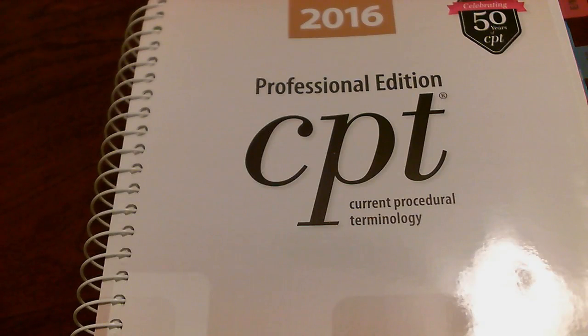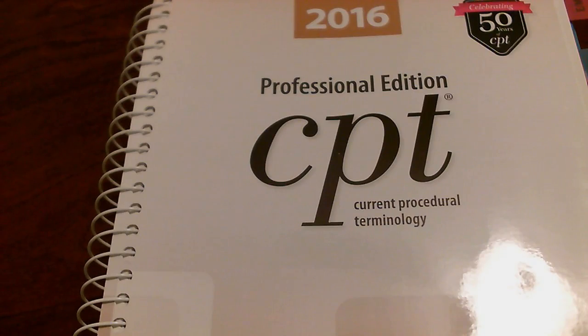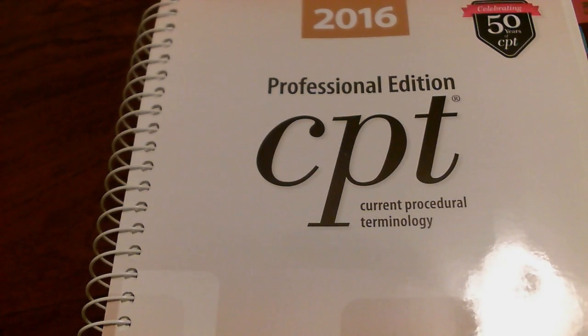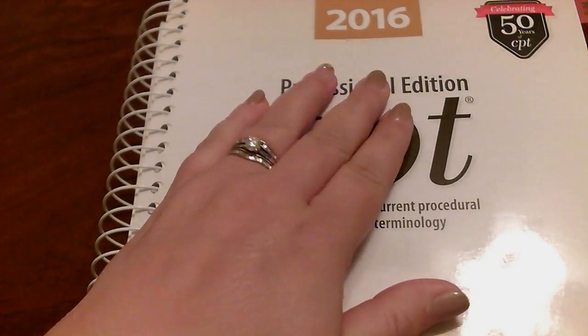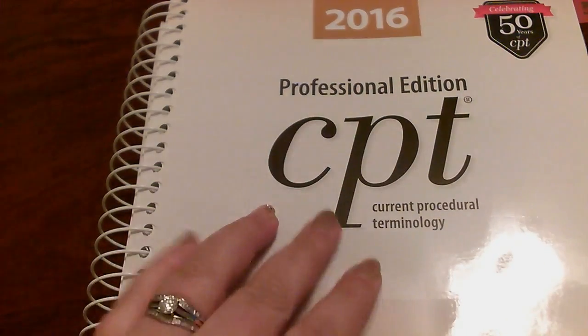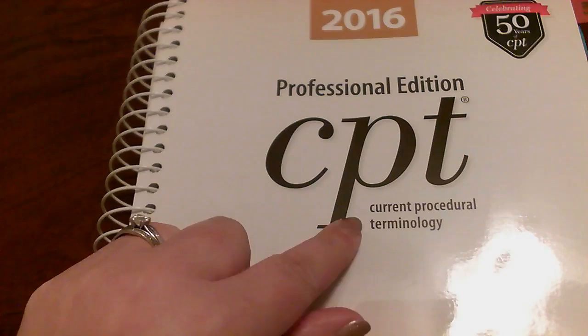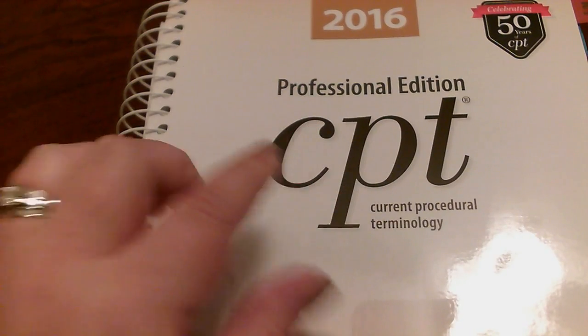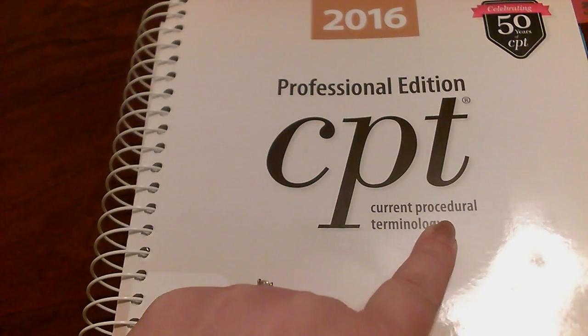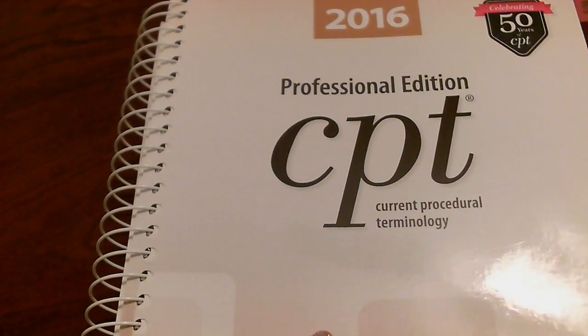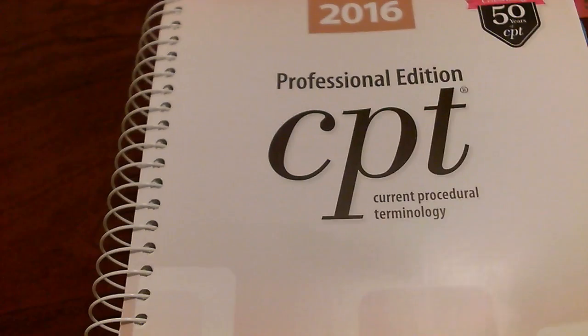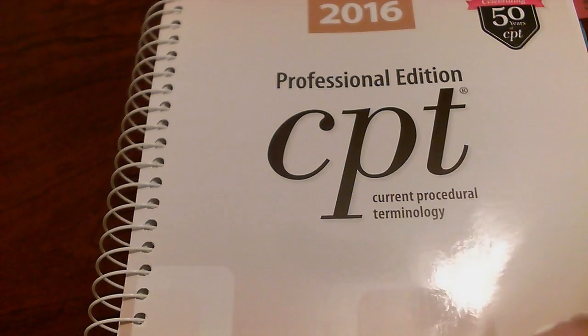Hi guys, so I just wanted to take a couple of minutes and show you a very brief, very basic tutorial on how to look up a CPT code in the manual. So we're going to start with our 2016 Professional Edition CPT manual. P obviously stands for procedures, so we're going to look up a procedure.